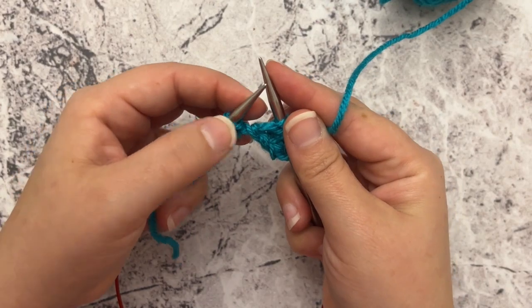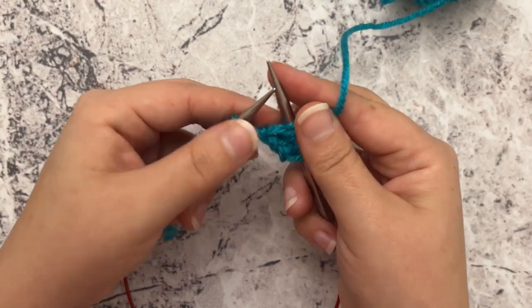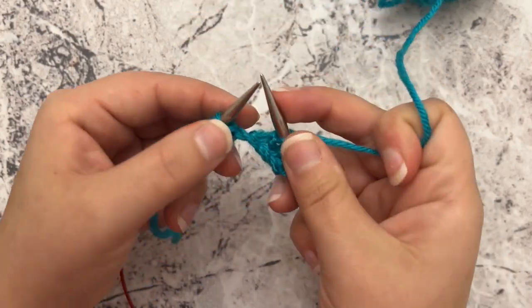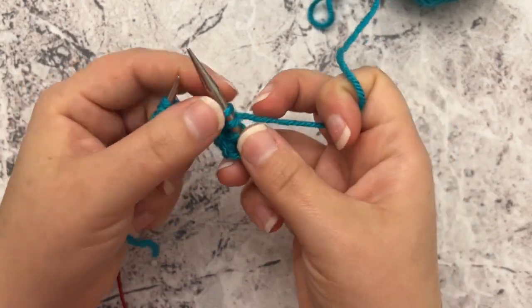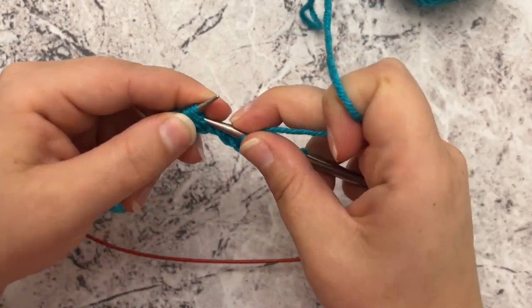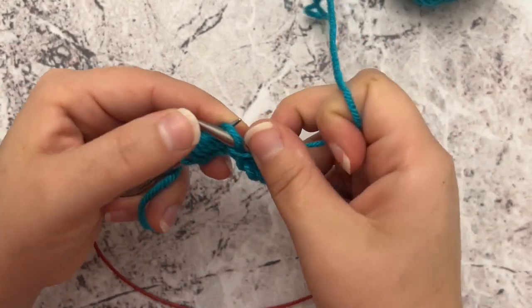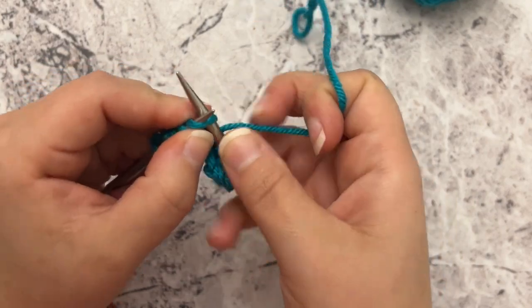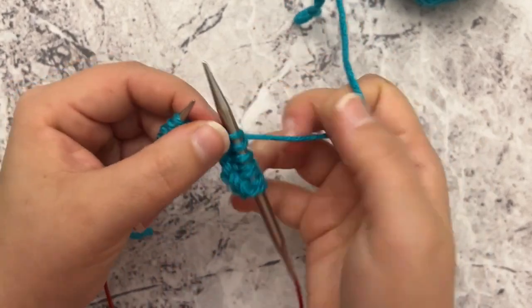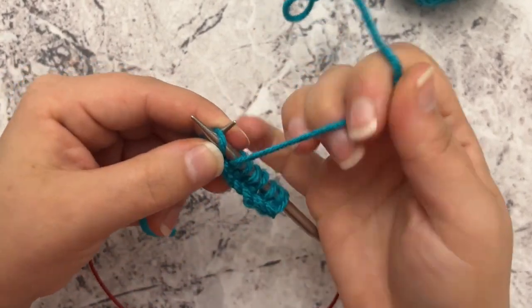And you're just going to continue to repeat knit 1, purl 1 all the way across. Put my yarn in the back, knit 1, yarn to front, purl 1, yarn to back, knit 1, yarn to front, purl 1.